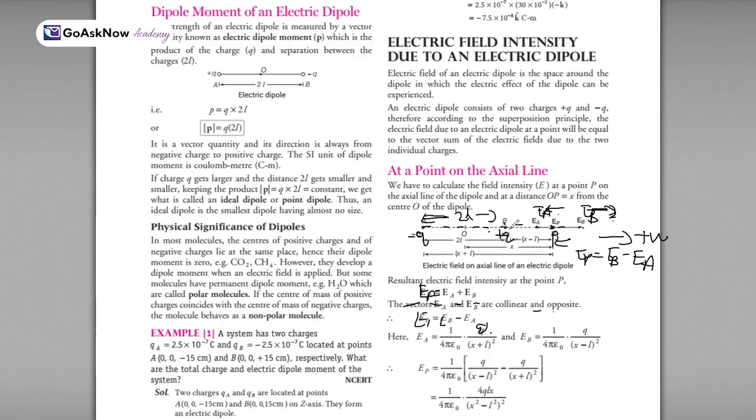Why? Because distance is always taken from the center of the dipole. You have a system of two charges, minus q and plus q, so we take the distance from the center of the dipole, and the distance between these charges is 2L, so this distance is L. The charge placed at point P is a unit test charge, because we have to find the electric field intensity there. So the distance from this charge will be this plus this, that is x. Okay, this is x distance.